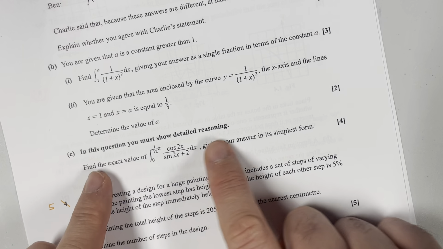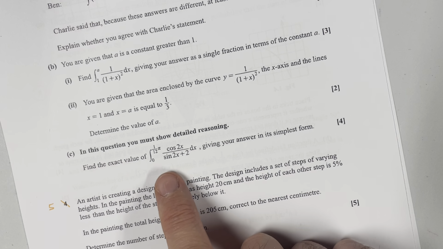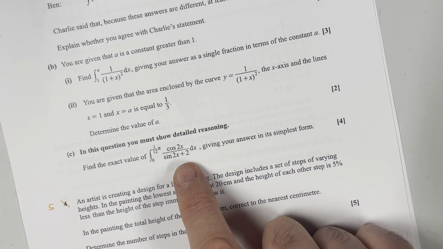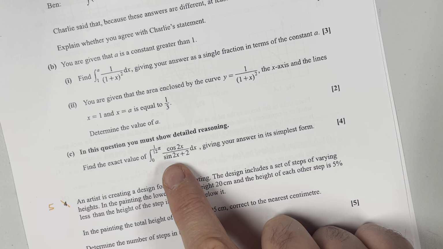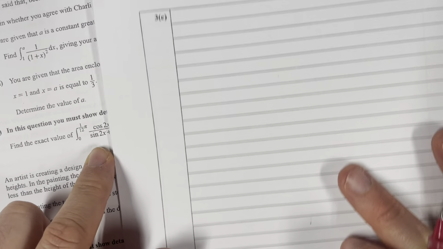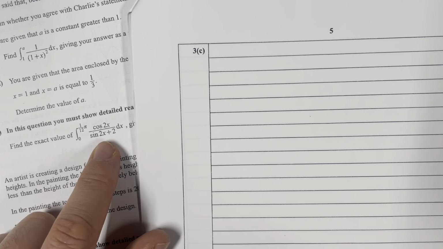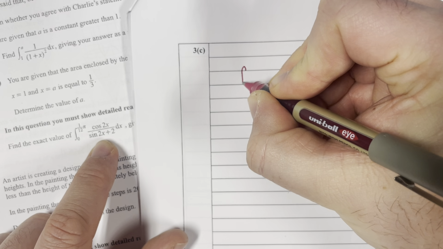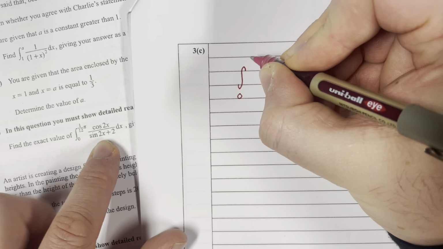Part C. In this question, you must show detailed reasoning. Find the exact value of this integral, giving your answer in its simplest form. What I'm noticing here is the top is almost the derivative of the bottom, and that is one of those special case integrals which makes the integration very quick. I'm going to change this integral so that the top is the differential of the bottom, but I'm only going to do it by timesing or dividing by constants. You can't bring variables in and out of the integral.